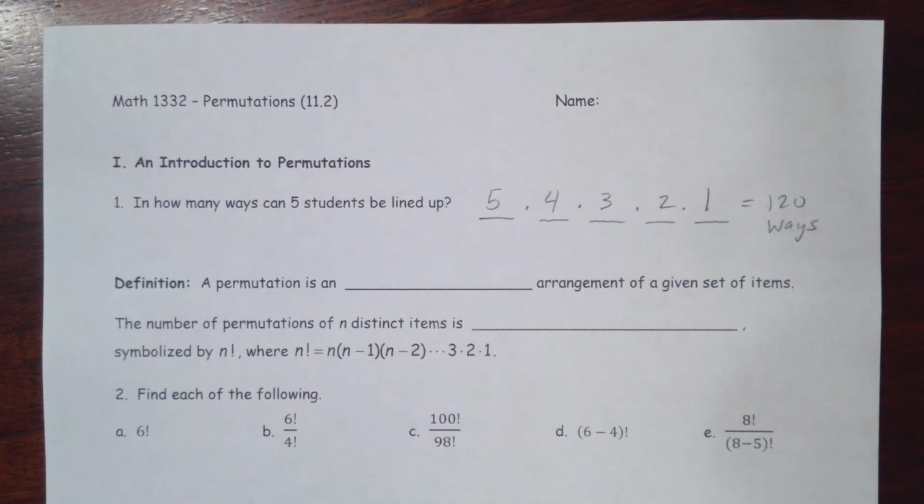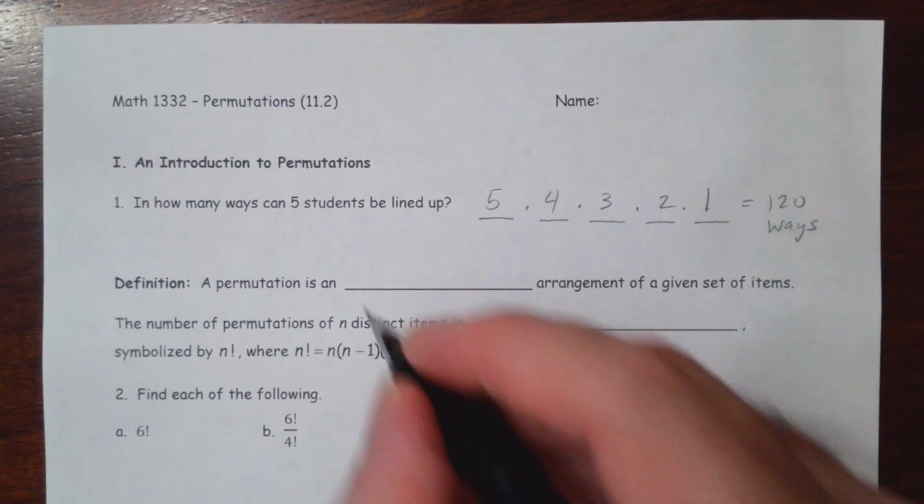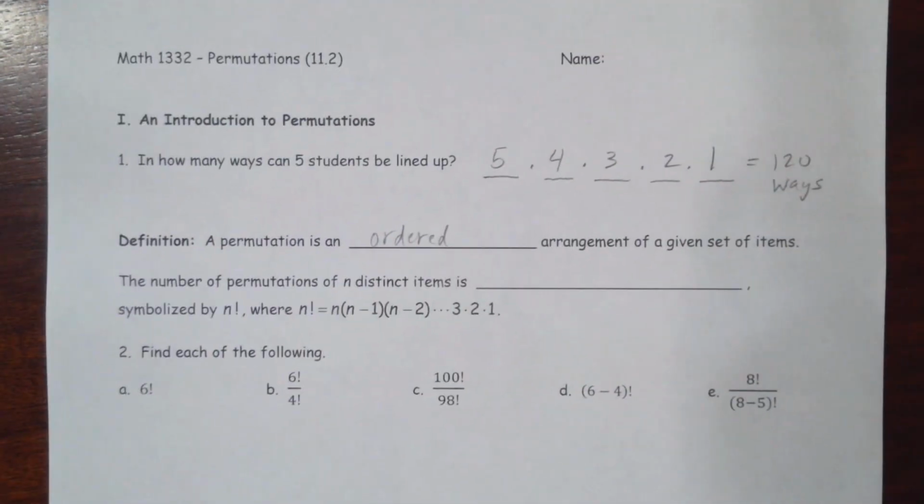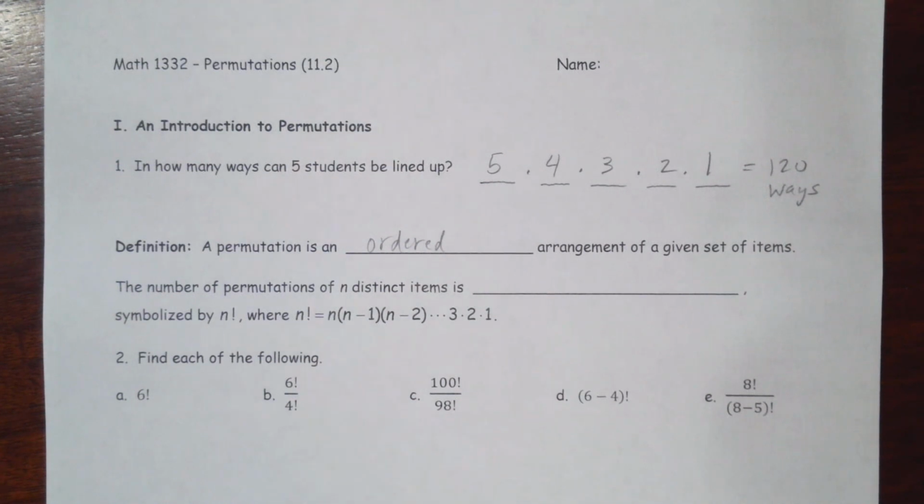So this turns out to be a special type of situation in probability. We call this a permutation. A permutation is an ordered arrangement of a given set of items. In this case, our items are students.